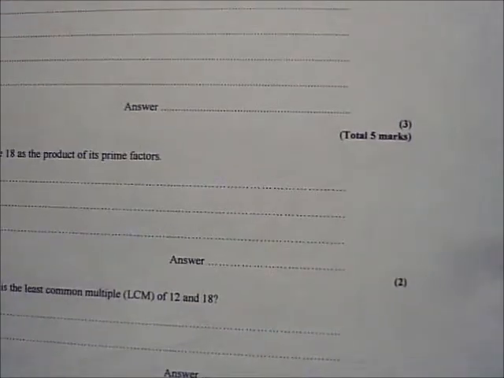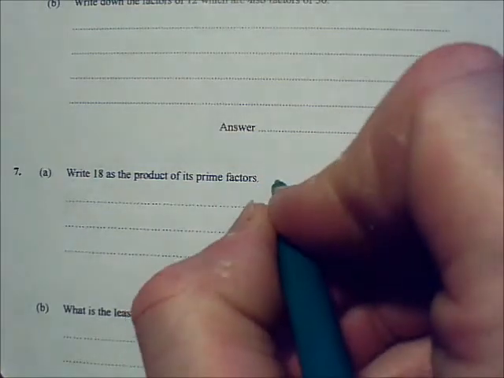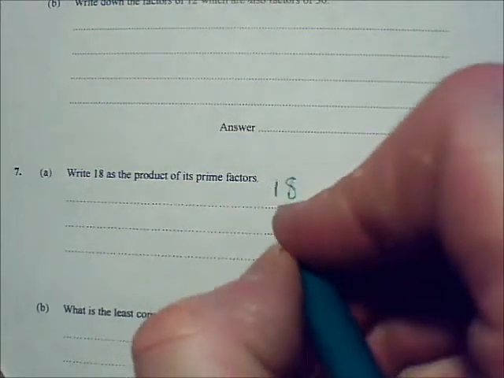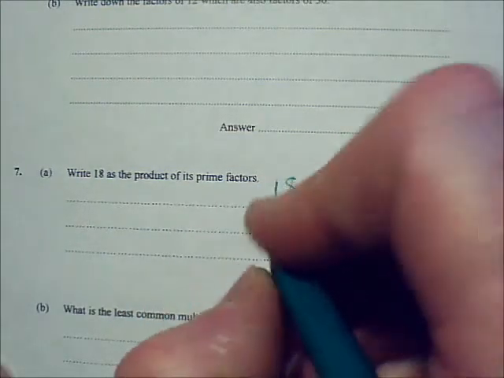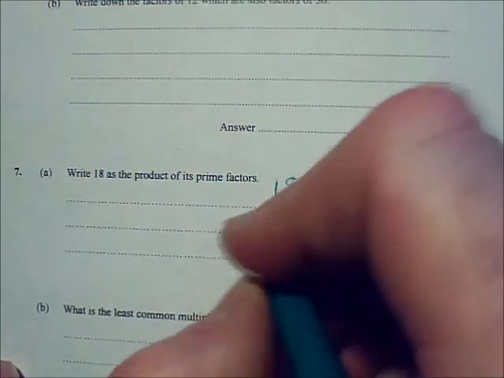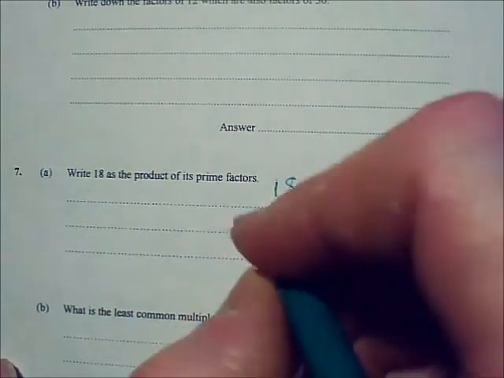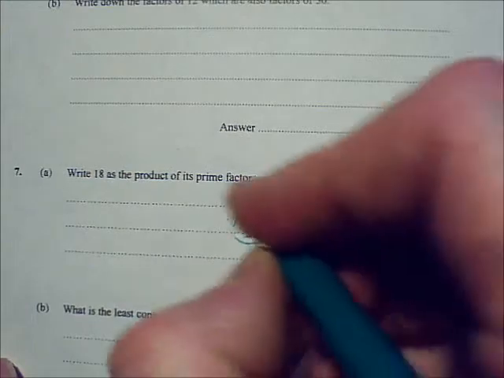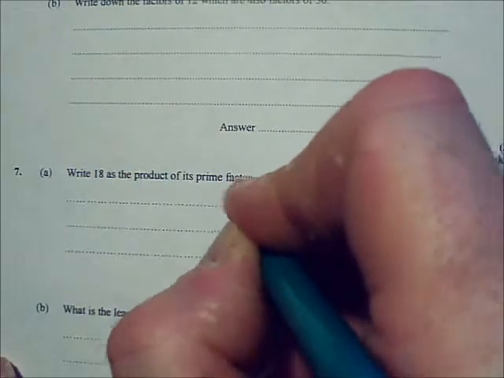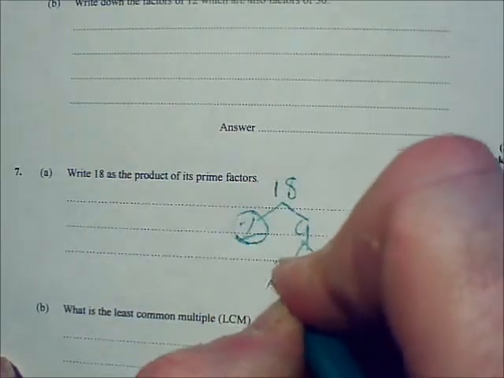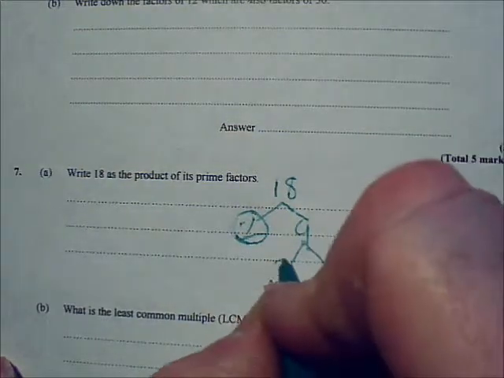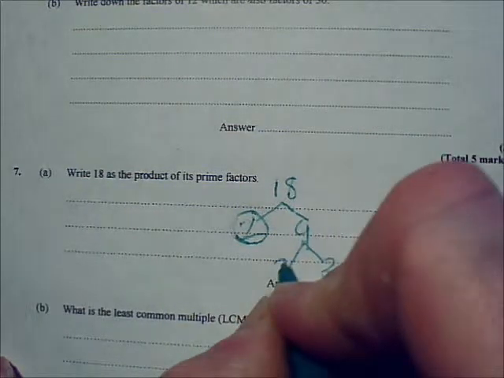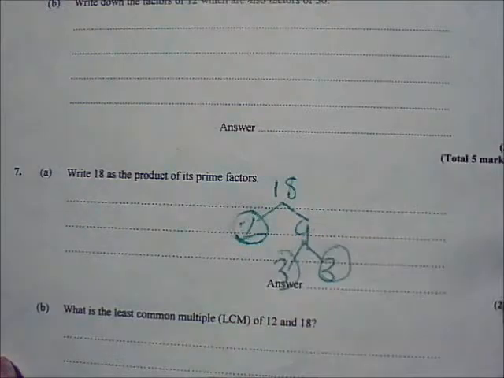And now finally looking at writing 18 as a product of its prime factors. What does that look like? So any two factors of 18 to start with, 2 and 9. 2 is a prime number, 9 is not. 2 prime factors of 9, 3 and 3.